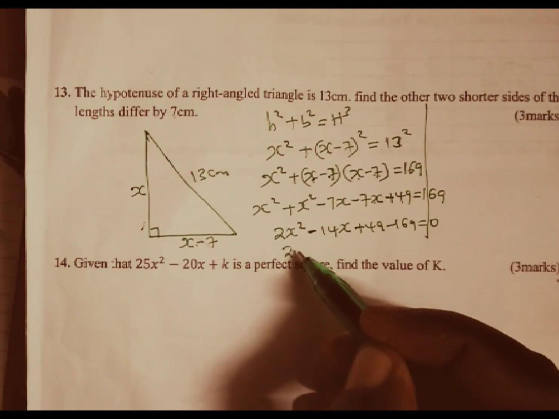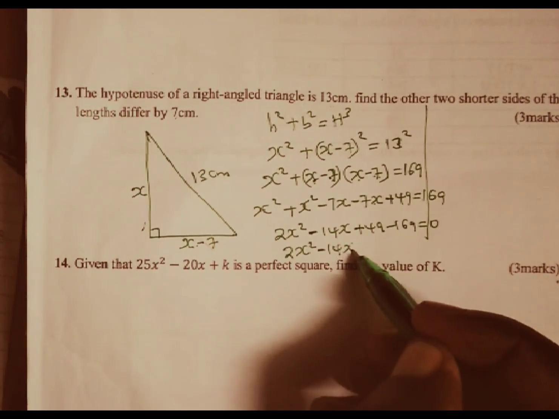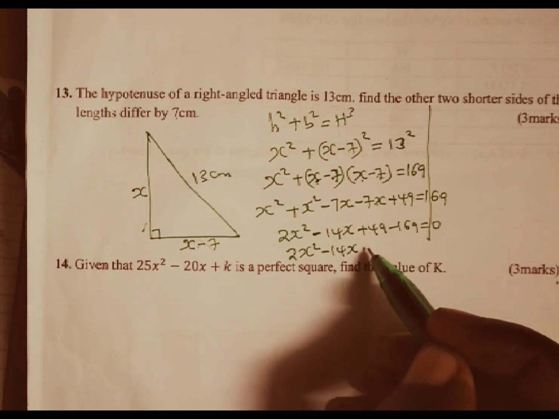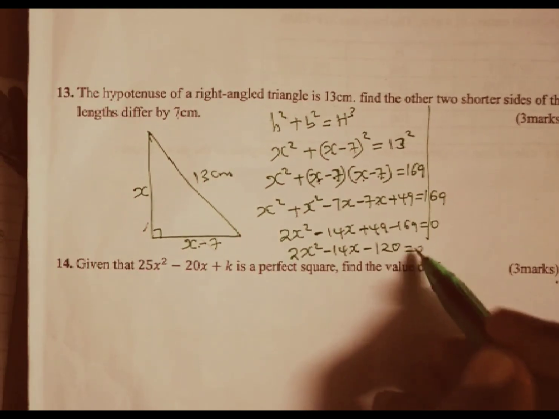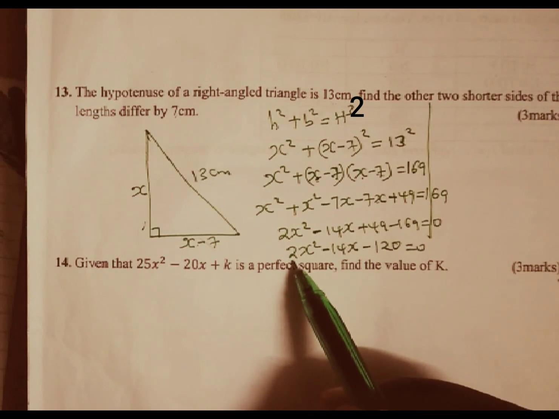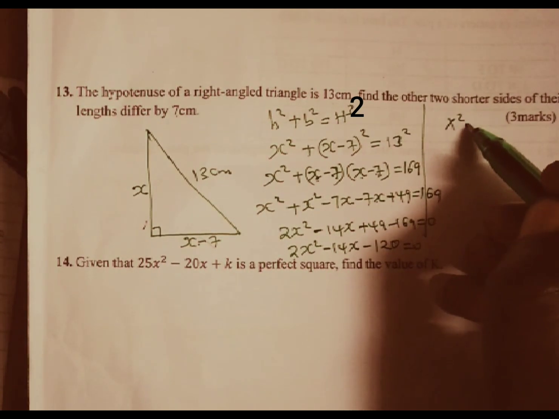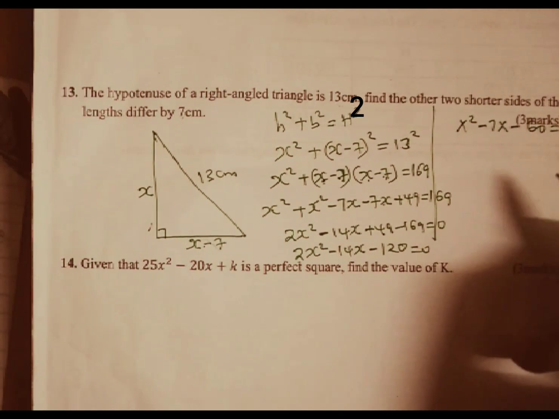Going down, we have 2x squared minus 14x, 49 minus 169, you get negative 120, being equal to 0. Having said that, now we can divide all through by 2 such that we have x squared minus 7x minus 60 being equal to 0.